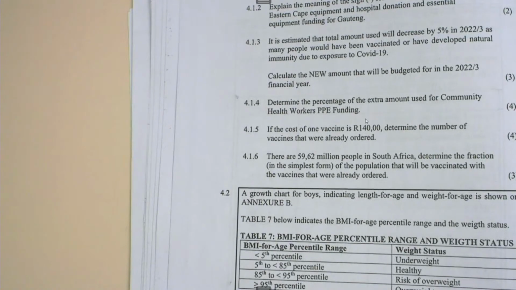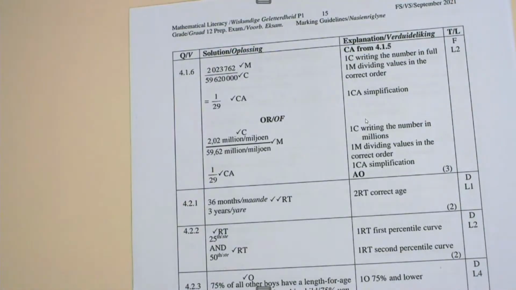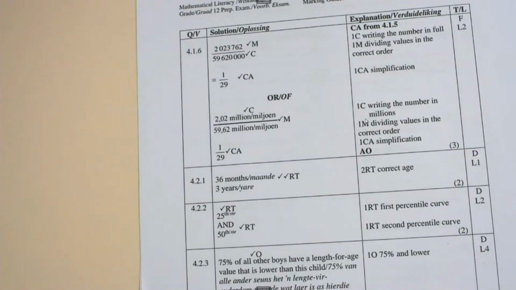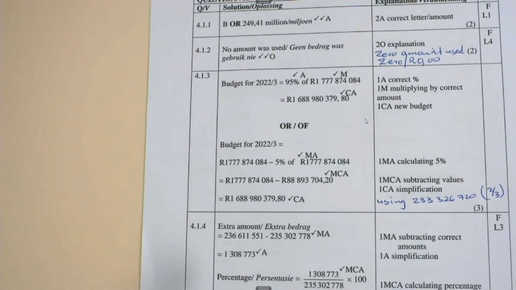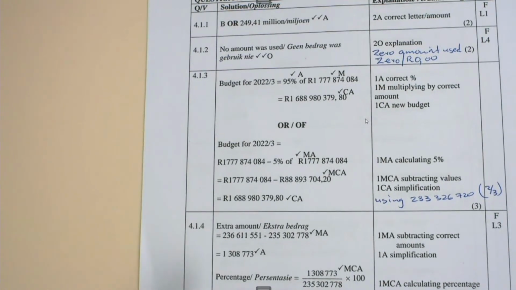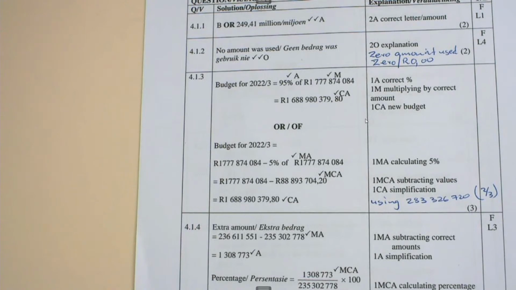Calculate the new amount that will be budgeted in the 2022 and 2023 financial year. Right. This is the amount now. That is the answer to 4.1.3.